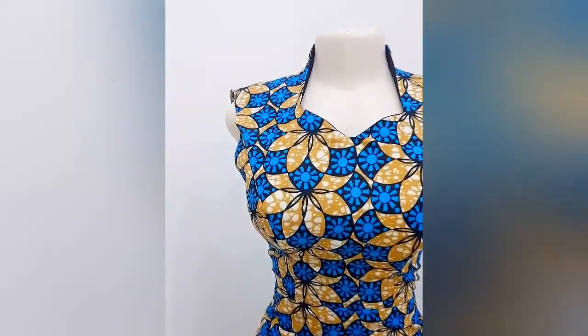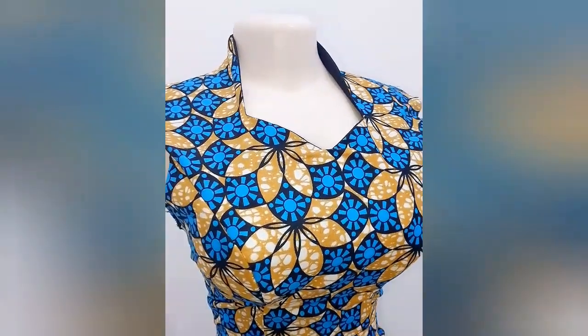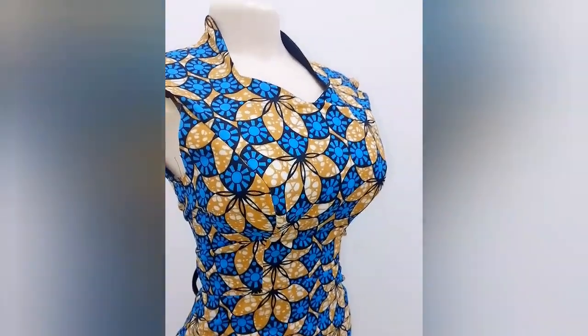So guys, this is the final look of the bustier with a built-up Queen Anne neckline. It came out really nice and it is looking so beautiful.